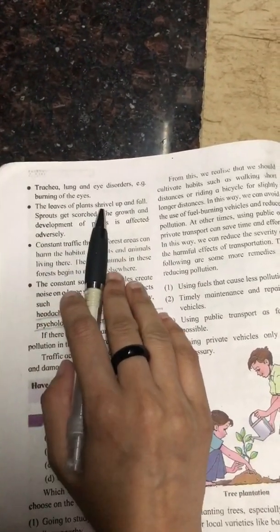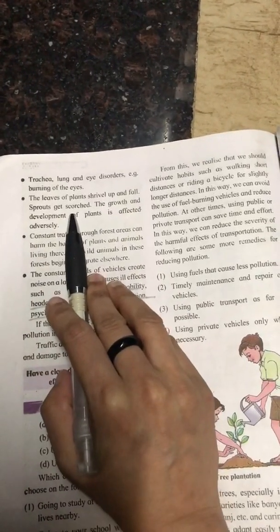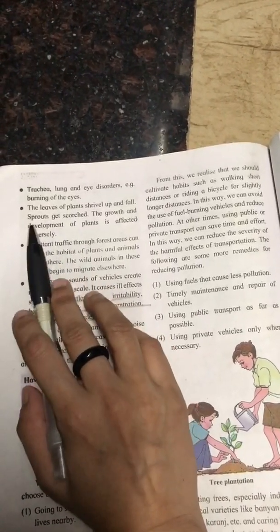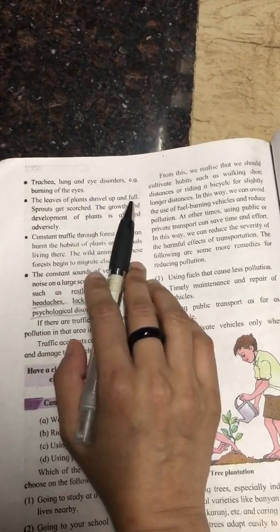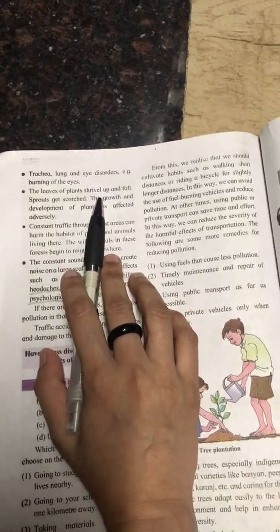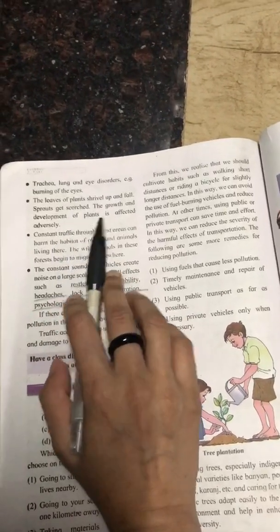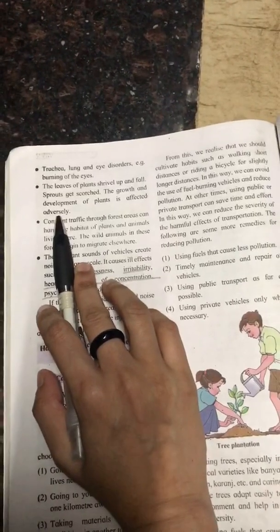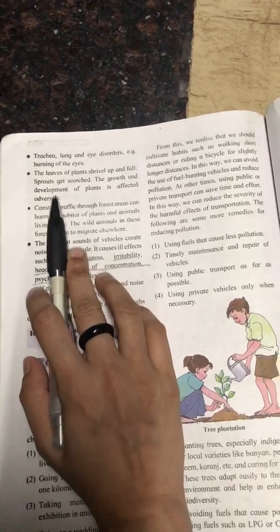The leaves of plants shrivel up and fall. Sprouts get scorched. Scorched means sprouts are all destroyed. Shrivel up and fall means it turns brownish. The leaves die and fall from the plant. The growth and development of plants is affected adversely. It doesn't grow; while the plant is still growing, it dies and falls.